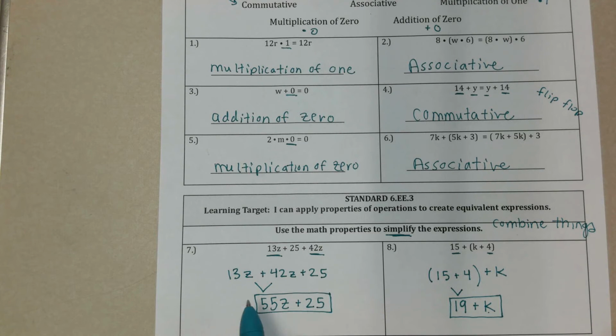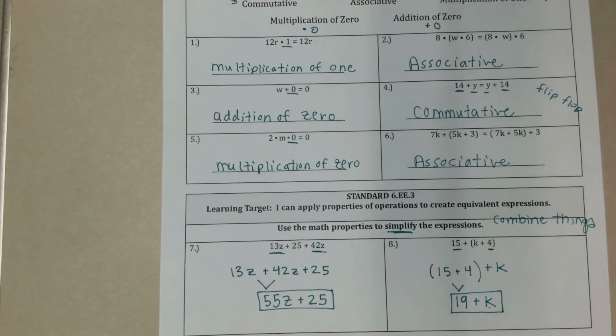So this is the commutative property. This is the associative, but we're doing the same thing. Okay? We're still adding the things that we know we can add. In number 8, it was the whole numbers. In number 7, it was the z's. Okay, so I'm going to flip my paper to the back.